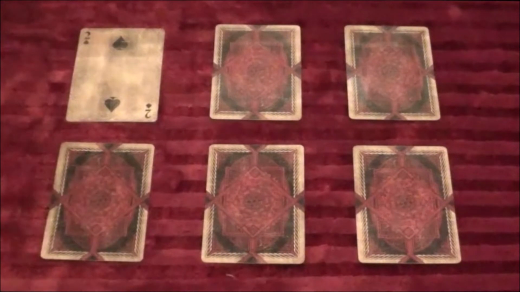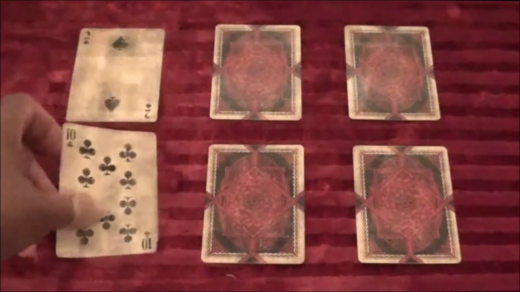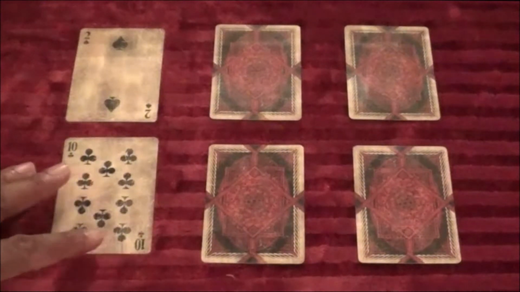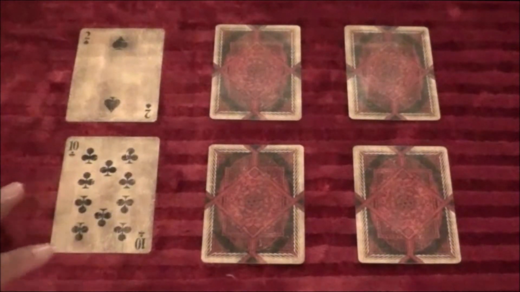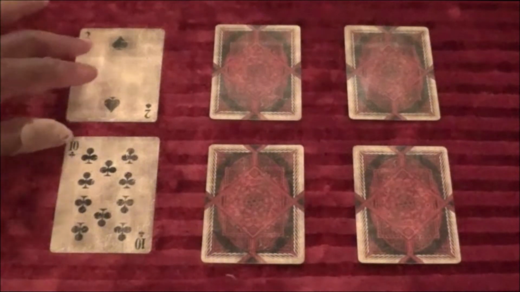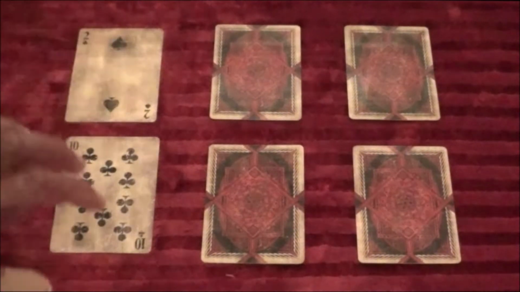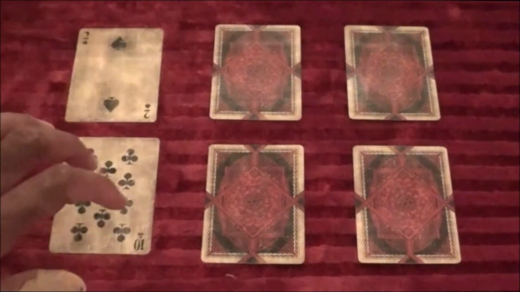Okay, so now the next card may give us more information about the 2 of spades. And here we have, oh my goodness, the 10 of clubs. Okay, so now the 10 of clubs represents business. It's a work and business card. So here we have problems, conflict with a working environment. For me, this represents retail.